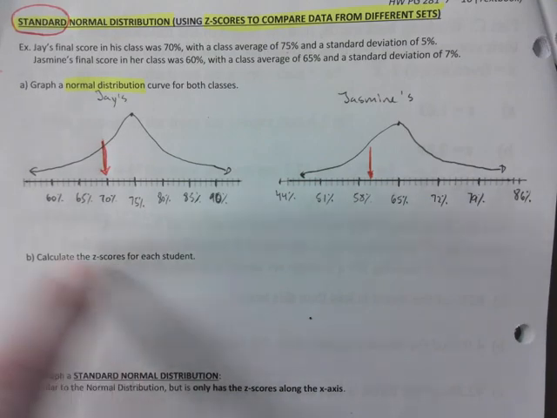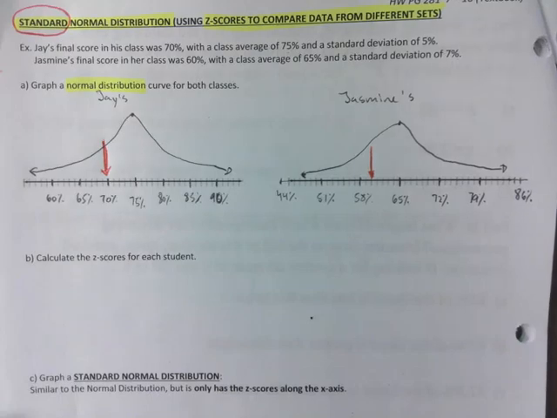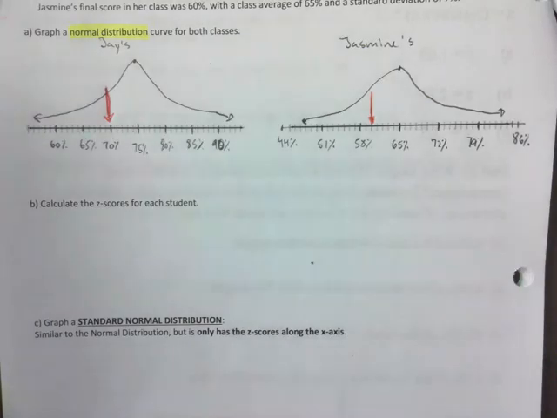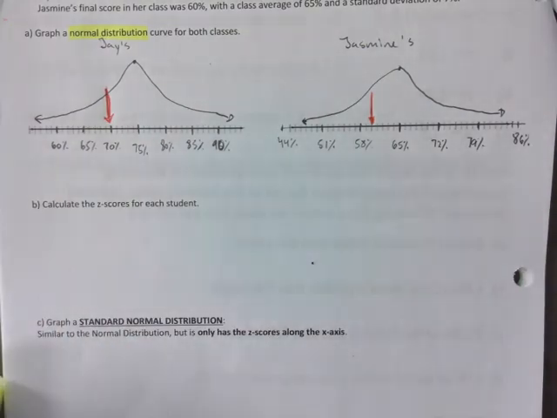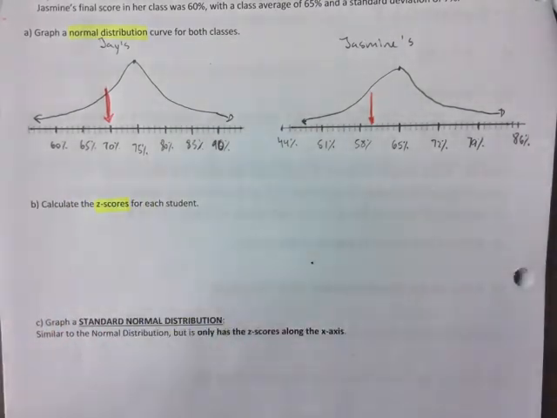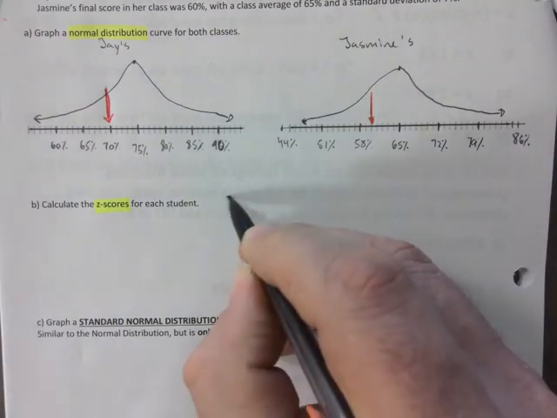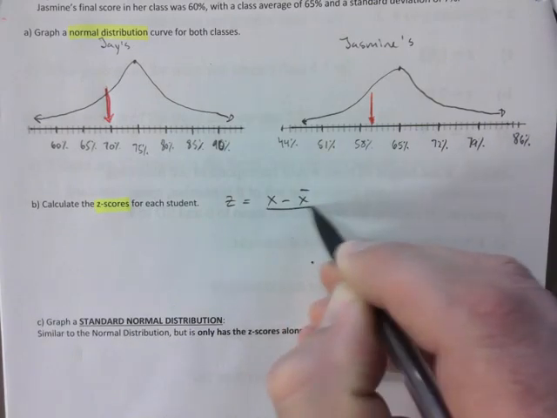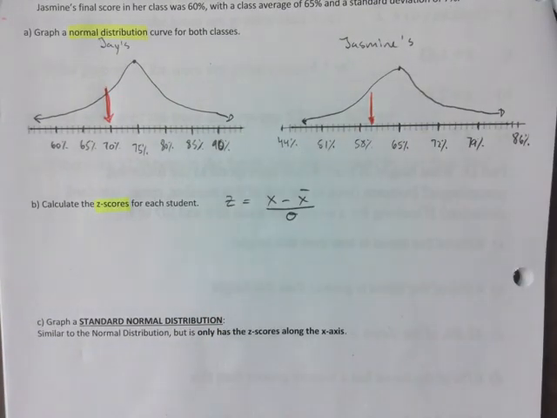We're going to make a standard normal distribution curve. We're going to put them both on the same grid and see for sure who did better. So let's figure out the z-scores for both students. Right? Let's do that. Reminder, the z-score is what? X minus X bar over standard deviation. That's how you do it by hand.